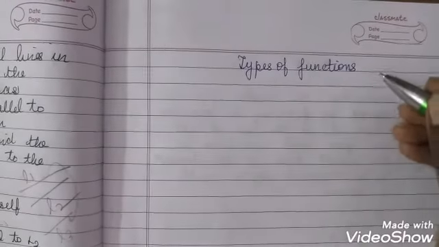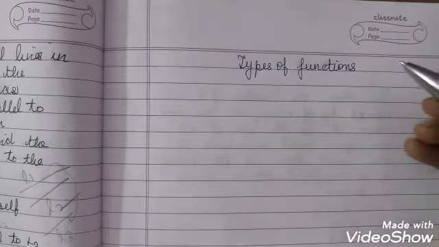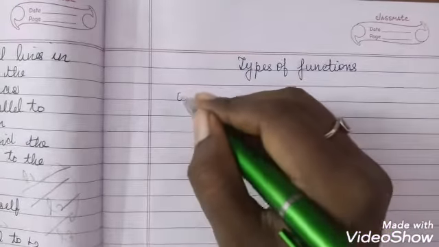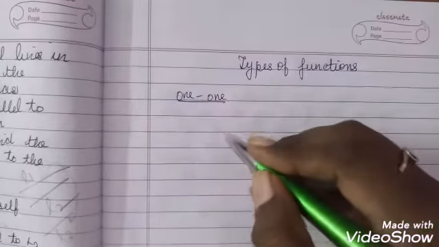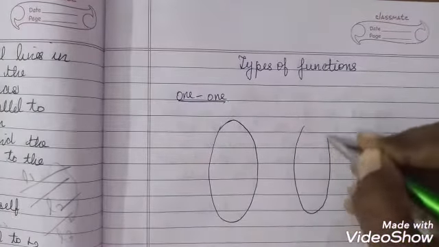So in this video we are going to see the next topic under relations and functions. That's nothing but the types of functions actually. So there are types of functions. Mainly I will be going on to what is meant by a one-to-one function and an on-to function here. So here I'll explain it with an arrow diagram.